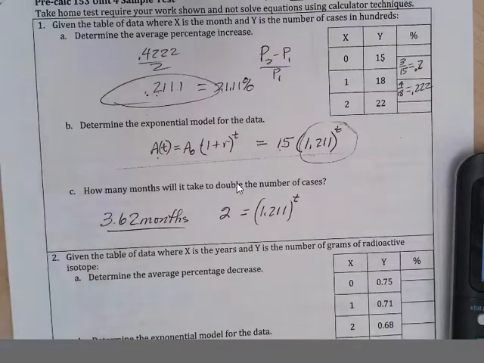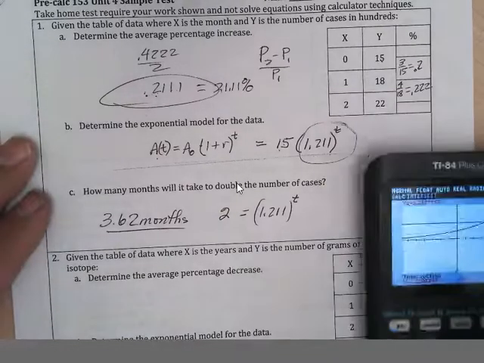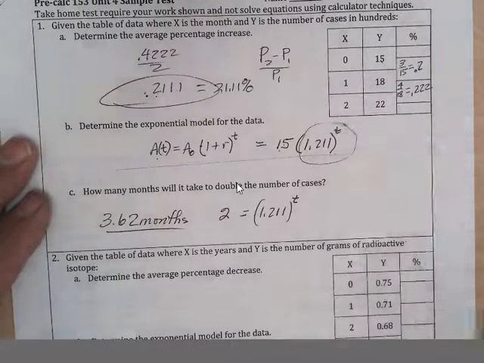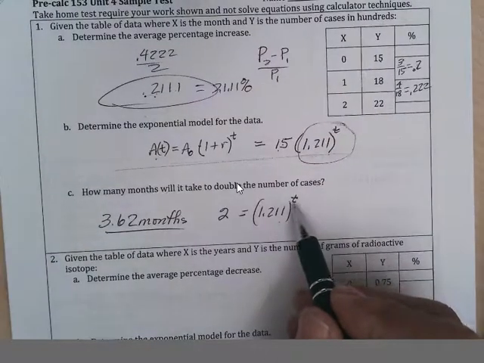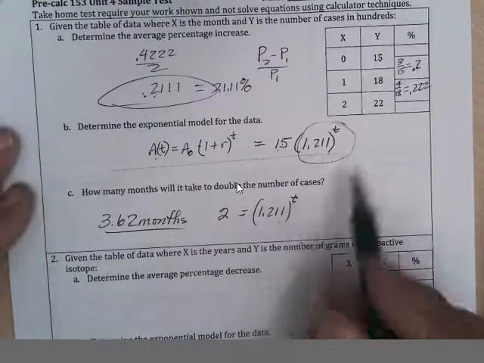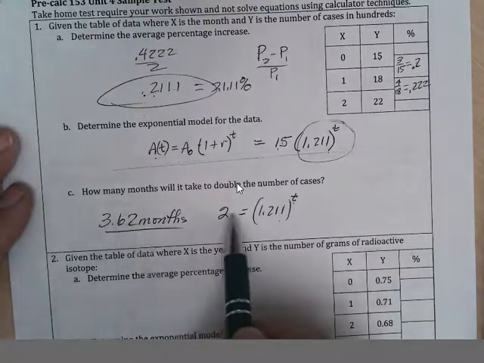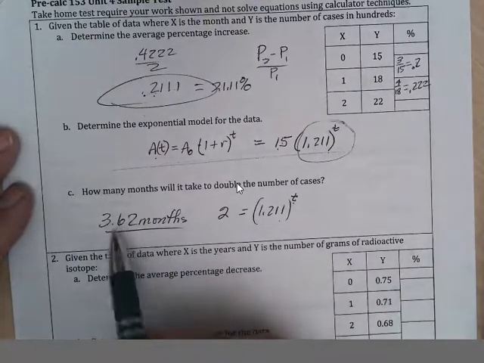So not quite 4 months. You could say 4 months, but you could also just keep working this out, put in t equals 0, 1, 2, 3, 4, and you find out that 4 would be more than double and less would not.